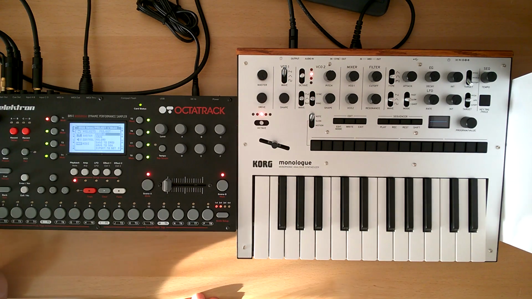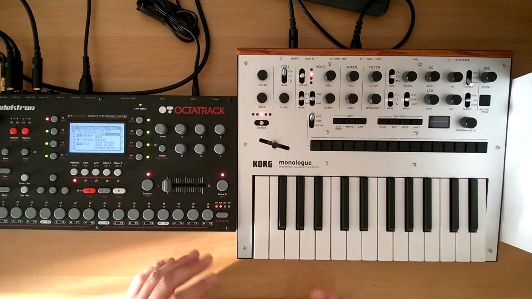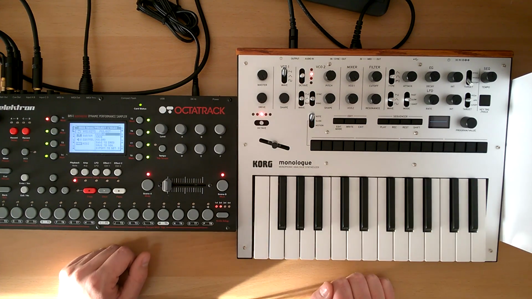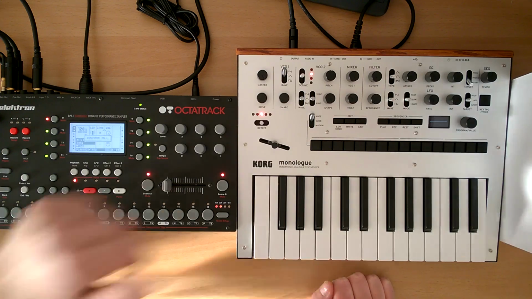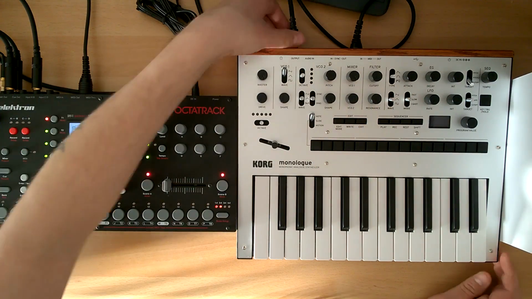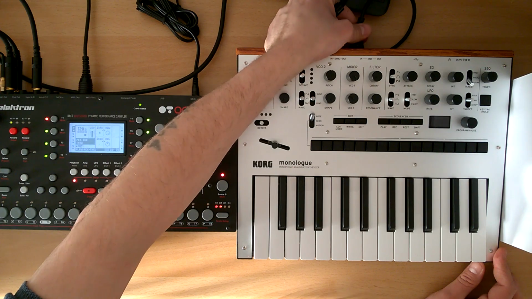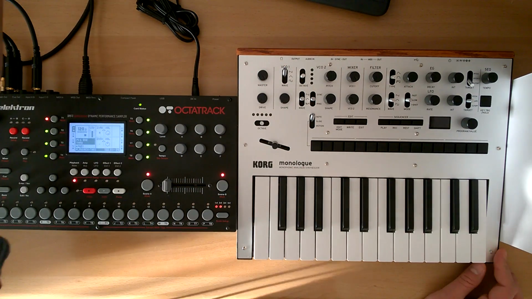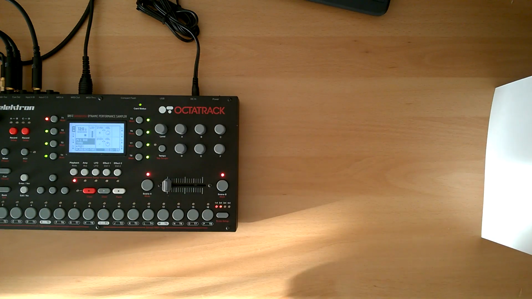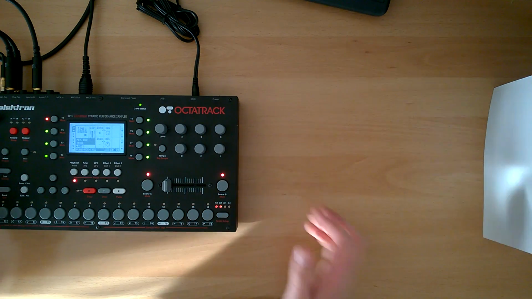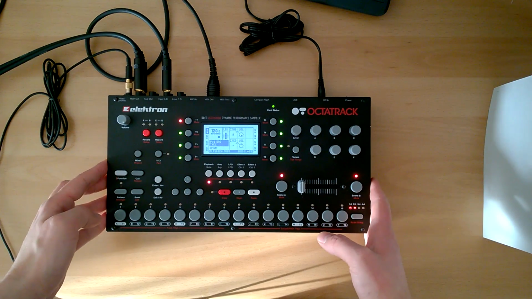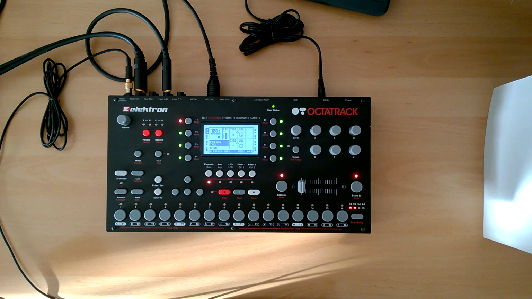But first of all, to save some battery power, let's turn off the Monologue because we don't need it anymore. So I'm turning it off. Also disconnecting it to make up some space. Let's remove it. And let's put the Octatrack into screen so that we see a little bit more of what I'm doing.